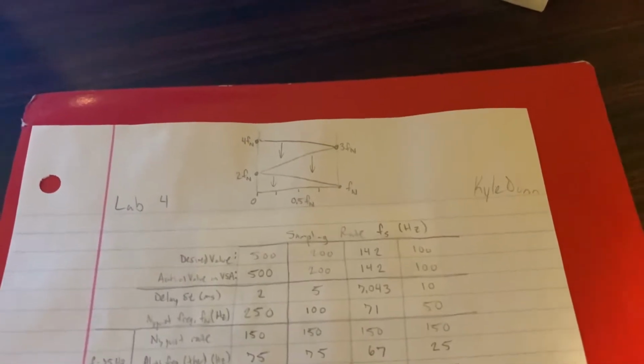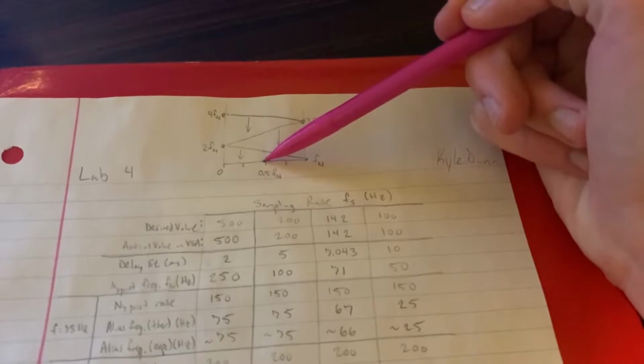To calculate the aliasing frequency, I first found the Nyquist frequency, which is half of the sampling rate. I then created this folding diagram where you can locate the frequency of the signal on the graph, and then fold it down and find what the frequency would alias as.